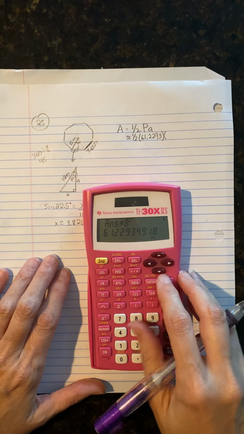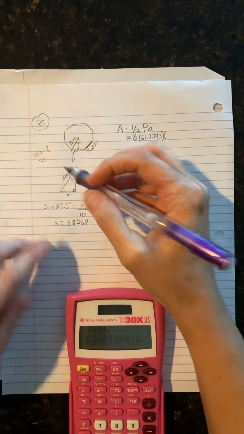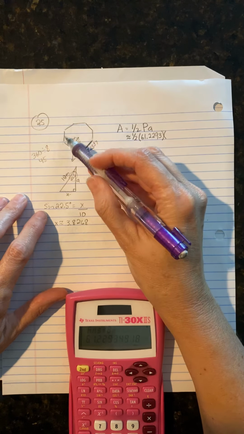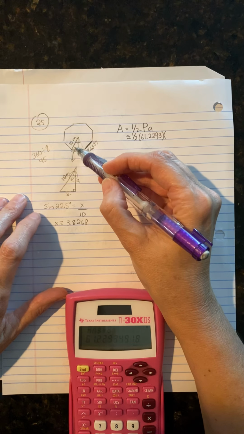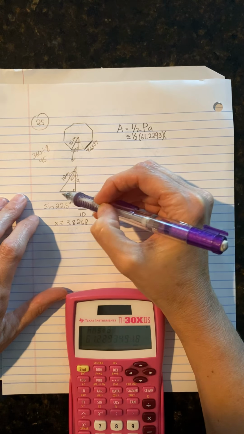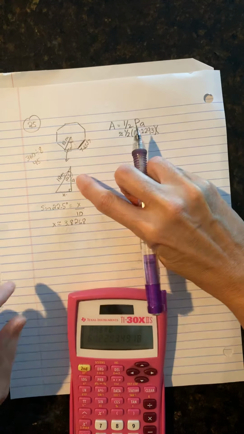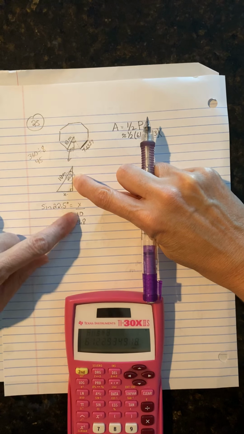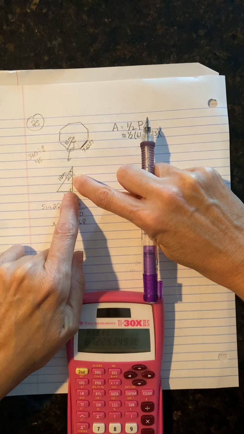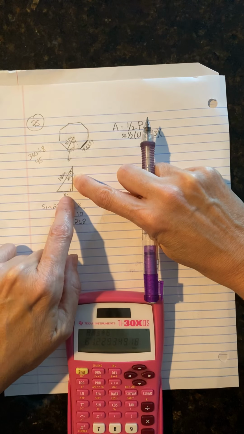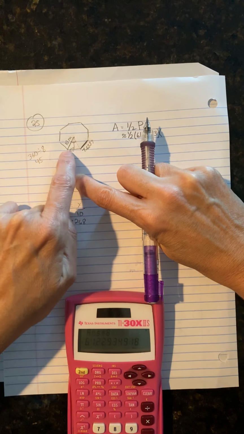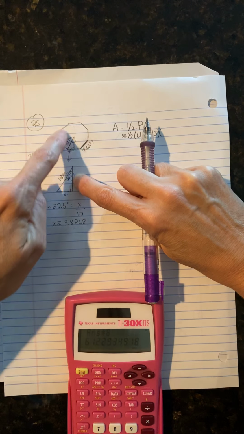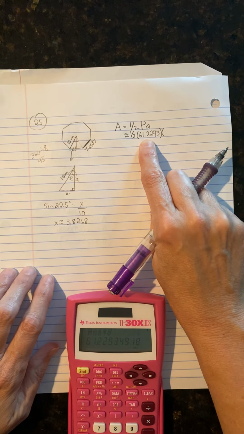Okay, so let me go through that real quick just one more time. I needed this whole side to get perimeter. So I drew this little half triangle to get a right triangle. And then I did sine. I did sine because it's opposite over hypotenuse. And that gave me this little half of a side right here. And then I left it in my screen and I doubled it to get a whole side is 7.6537. And then I multiplied it by 8 to get this perimeter.